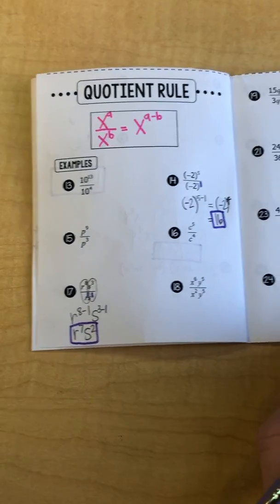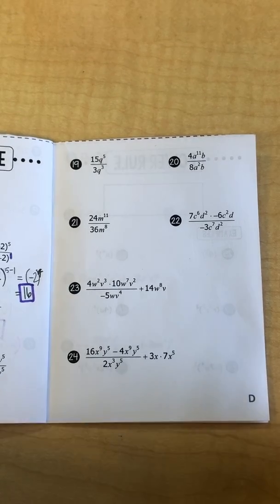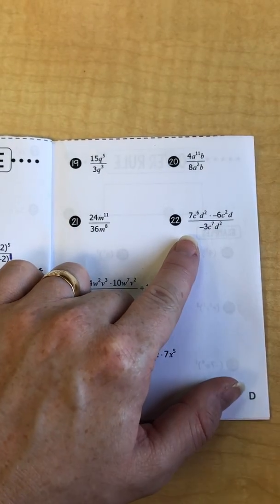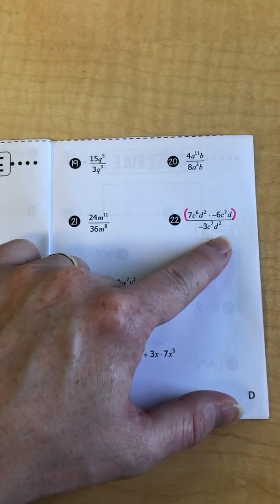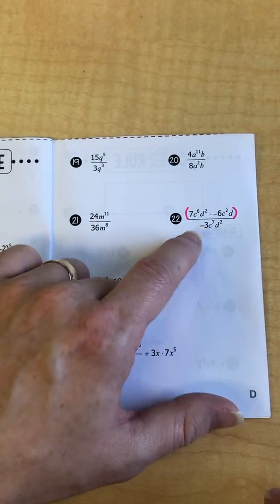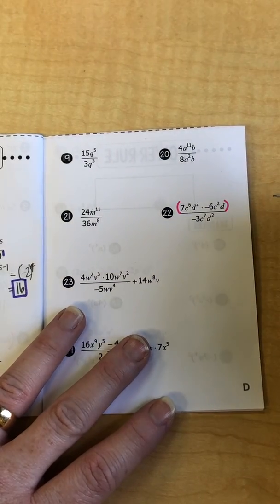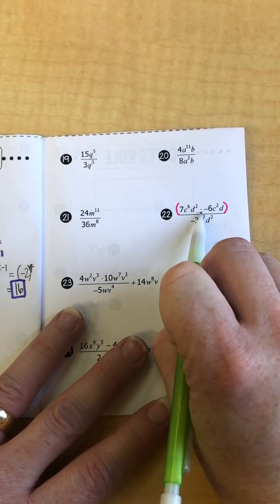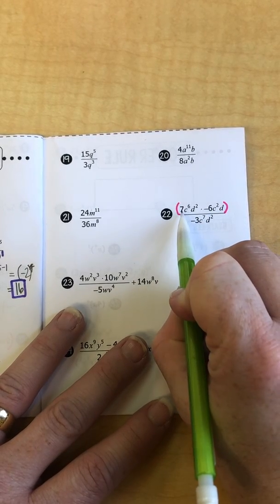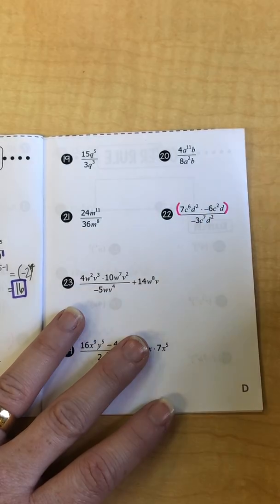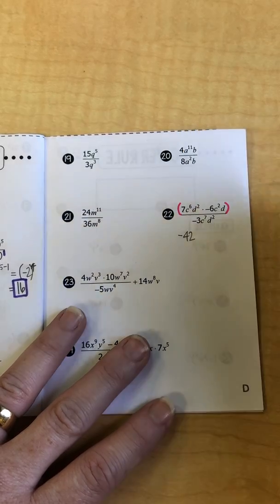Okay? Let's look at number 22. Number 22 is a little difficult, but anytime I have a fraction, I'm going to put grouping symbols together right here around the numerator. I want to do as much as I can in the numerator before I do anything vertically. Okay, now right here it's kind of hard to see, but there is a dot which indicates the multiplication. So I am multiplying 7 times -6. 7 times -6 is -42.